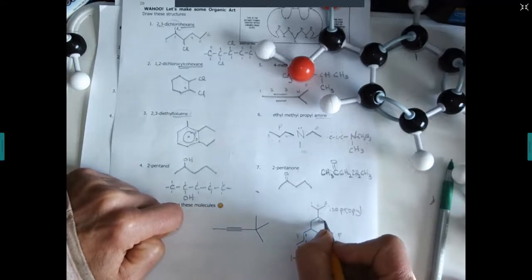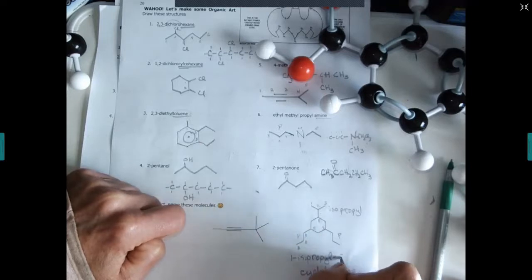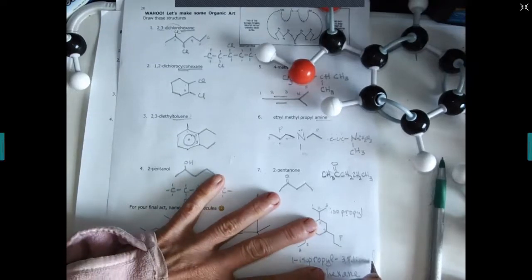And then this would be 2, so this would be 3, 4, 5. So 1 isopropyl, 3, 5 dipropyl, because there's 2 of them, the 2 bug feet, cyclohexane. And YL is when it's a side piece, it's not the main part. The ane tells us everything with single bonds.